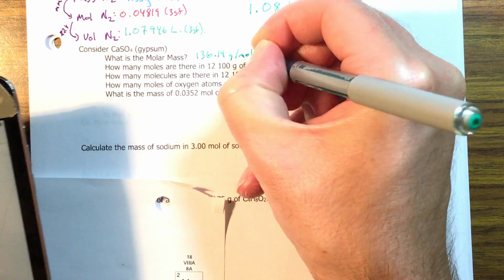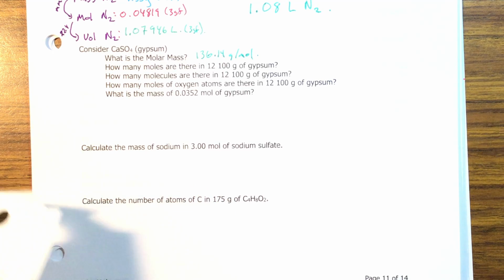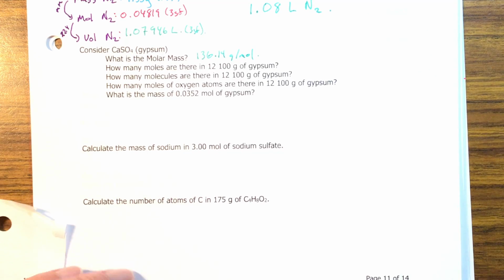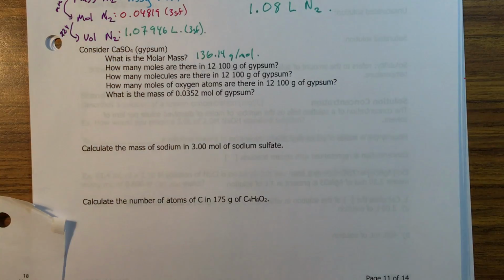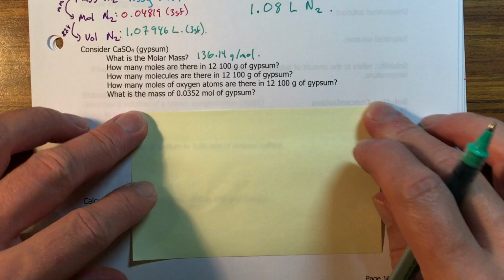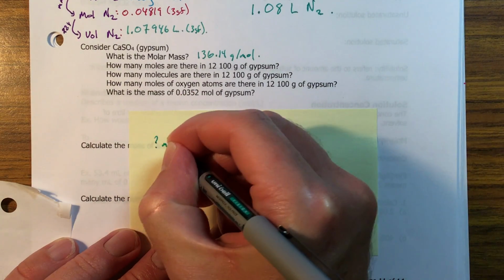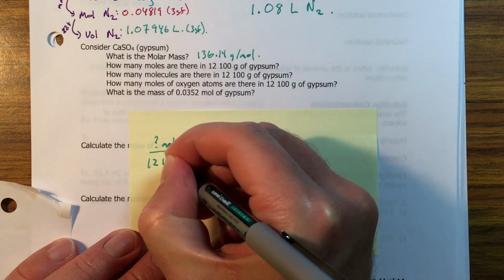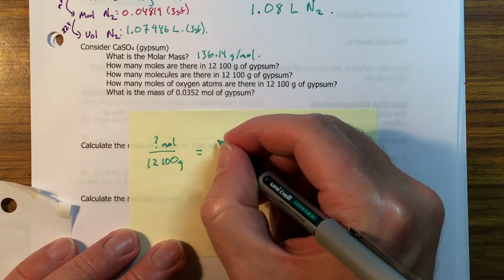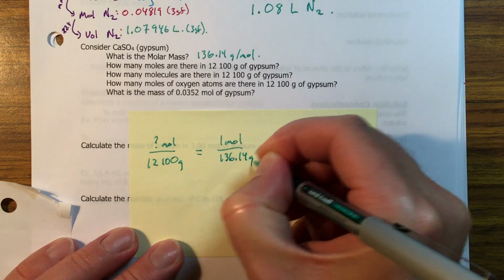grams per mole. How many moles are there in 12,100 grams? So how many moles are in 12,100 grams if 1 mole has 136.14 grams?